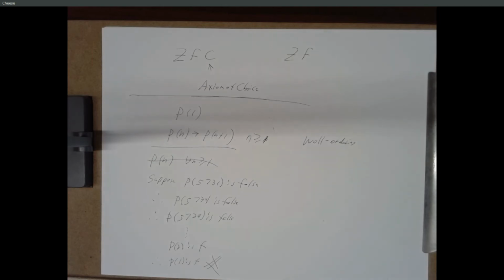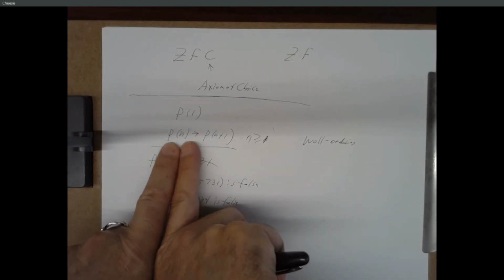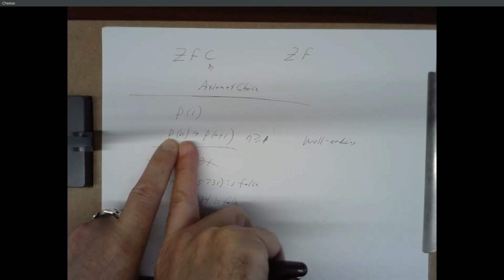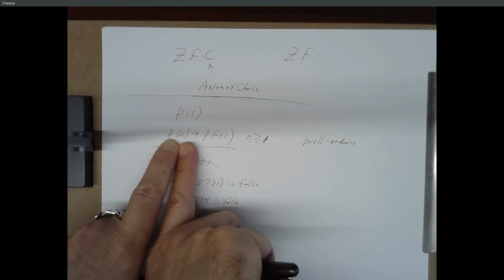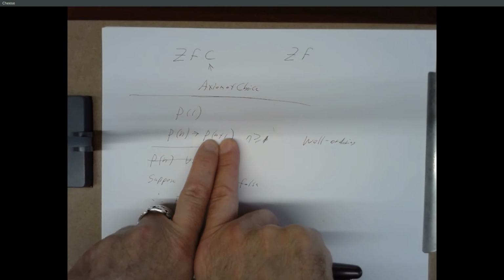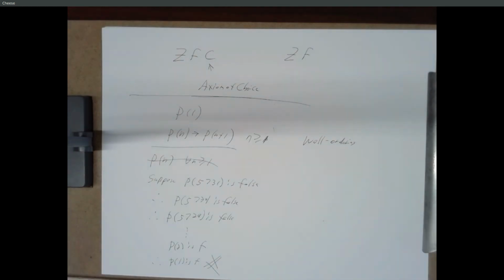So take the collection of all integers for which P of n is false, and the well-ordering principle says there's a smallest number, n, for which that will be the case. So we can find the smallest n for which P of n is false. And right there, we got a contradiction, because if we look at P of n minus 1, that must be true because it's smaller than n. But P of n minus 1 implies P of n, which means P of n must be true. So there's your contradiction.